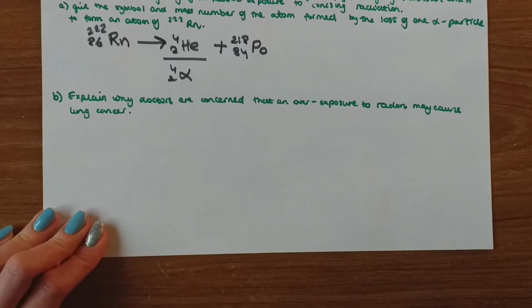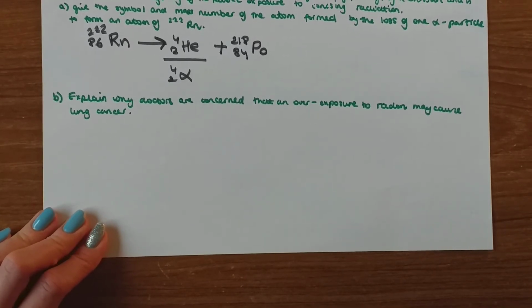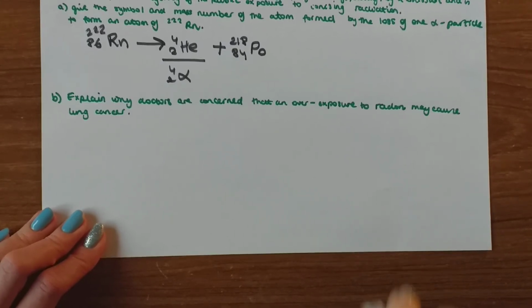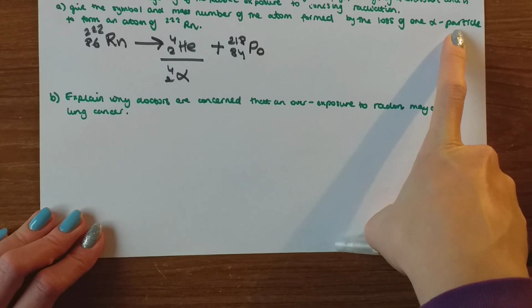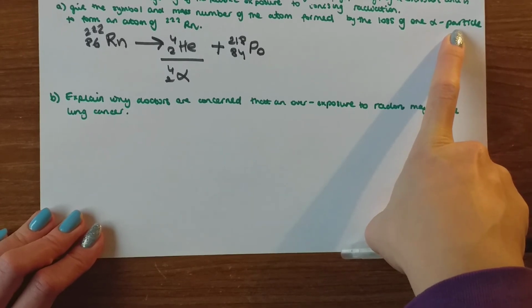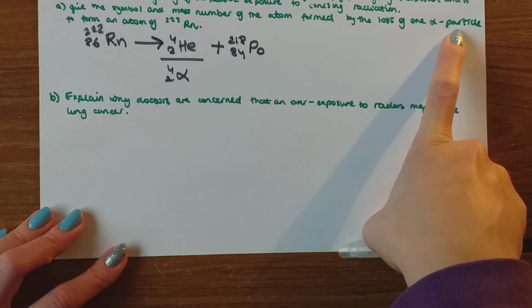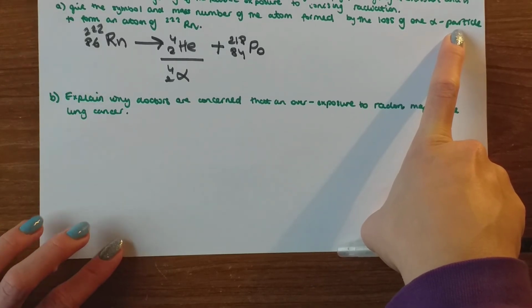And our last part, part B: explain why doctors are concerned that an overexposure to radon might cause lung cancer. So we know that alpha particles are very ionizing, but they are also the least penetrating. They will be stopped by a thin sheet of paper.